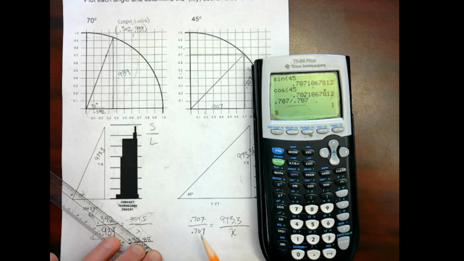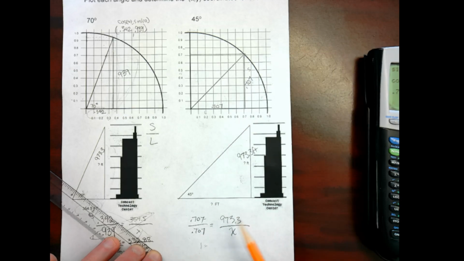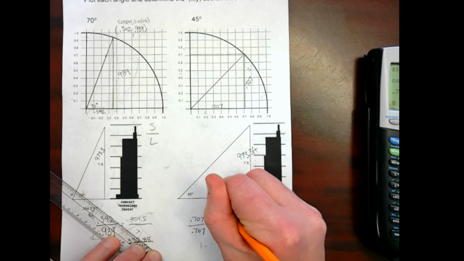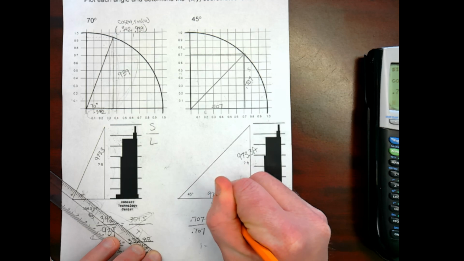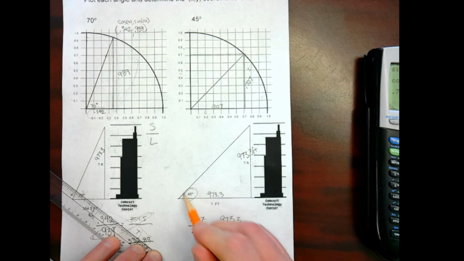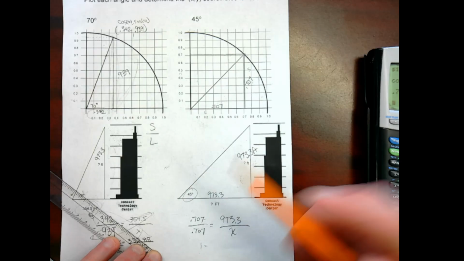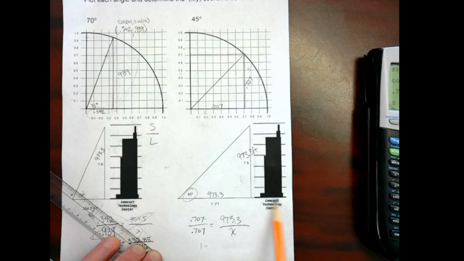So if this simplifies to 1, what would I have to divide 973.3 by to get to 1? The same thing, right? So this has to be 973.3, because every single time I've got a 45-degree angle, both sides are going to be exactly the same.